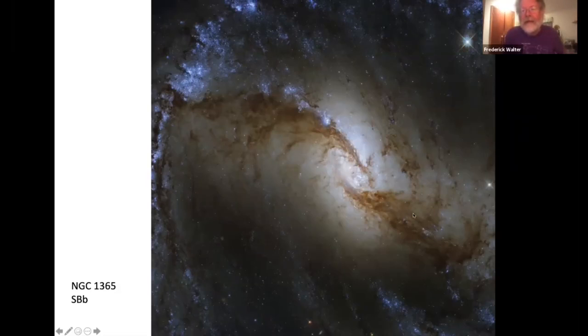The arms start down here and up here. The dark stuff is dust lanes in the bar and the spiral arms. These get messy if you try to count them. Are there 3 arms on this side? Are these real arms or sub arms? I don't know. This ring around here in blue is recently formed stars at the outer edge of the bar.